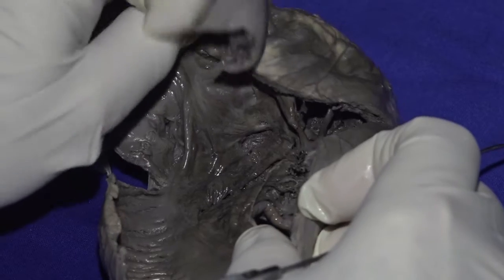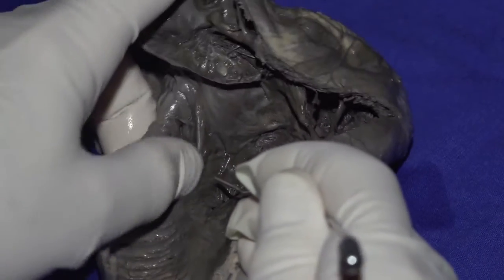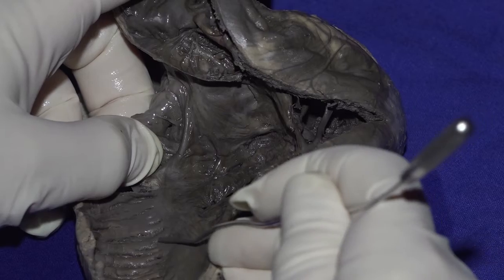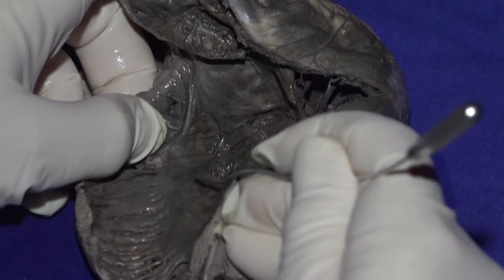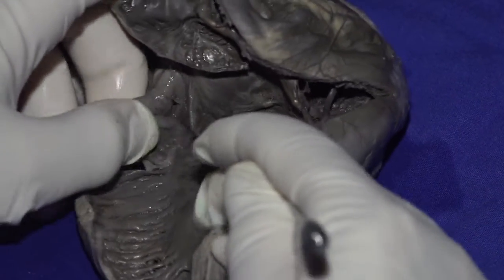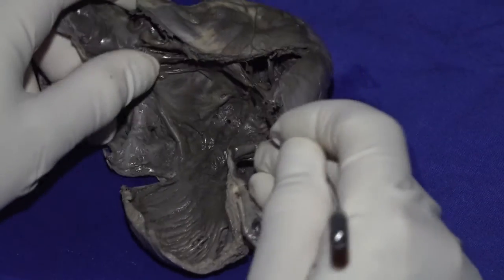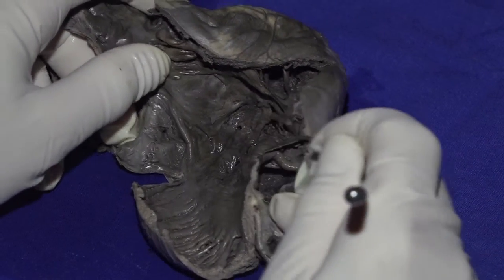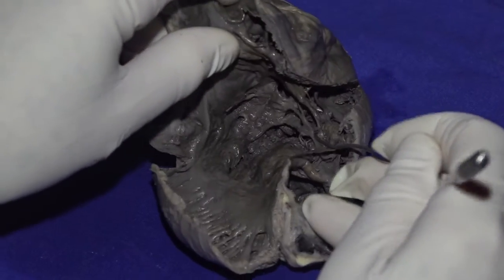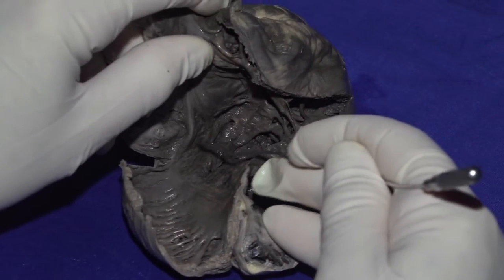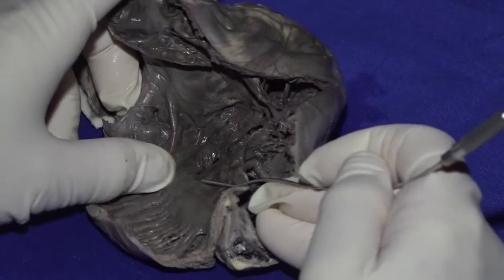If we look at the valvar structure itself, we can see the triangle of Koch run up the... there is the oval fossa, here is the apex of the triangle of Koch, and we can see there the level of the atrioventricular junction.